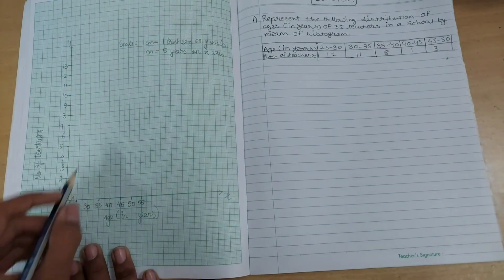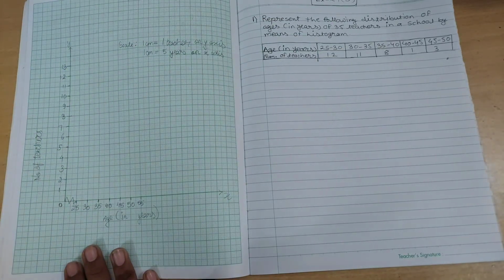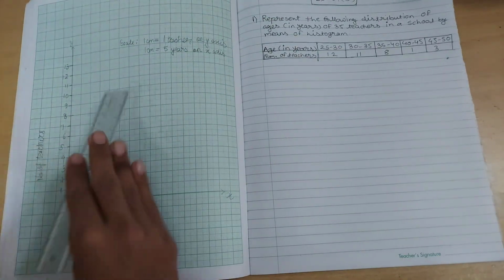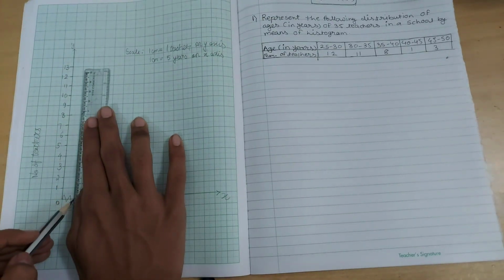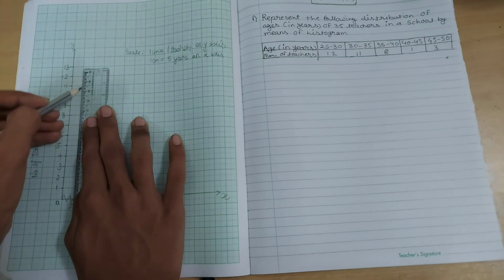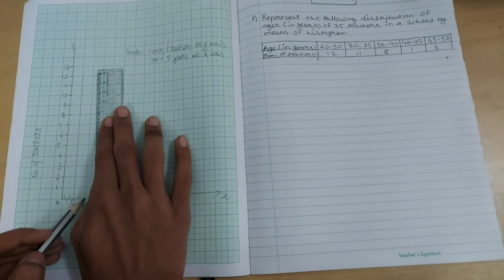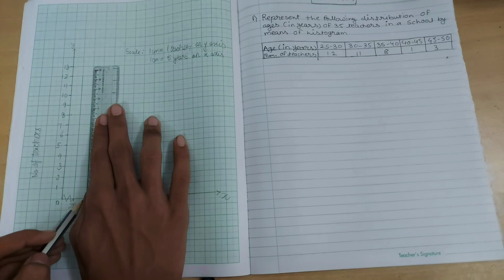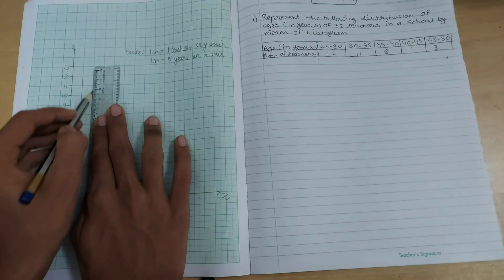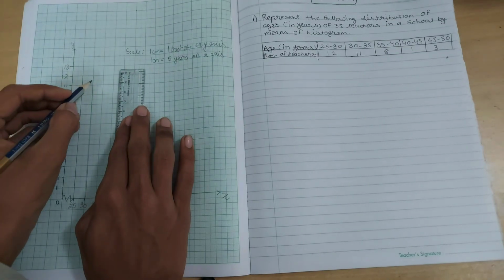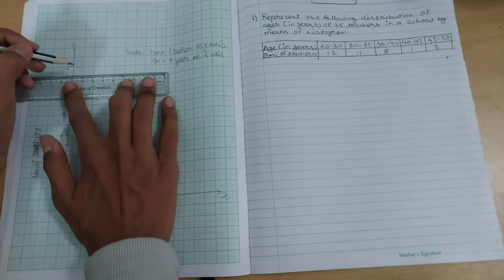So 25 to 30, the frequency is 12. With the help of the ruler, you'll keep it on 25 to 30 like this, and you'll go up to 12 here. Same thing here also. You can just join it here.